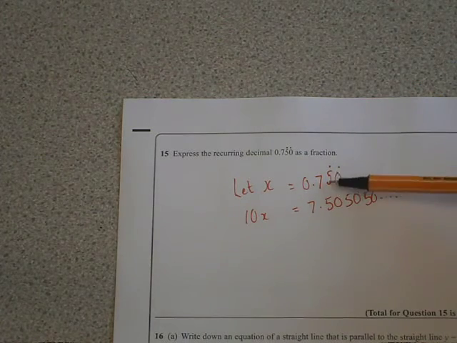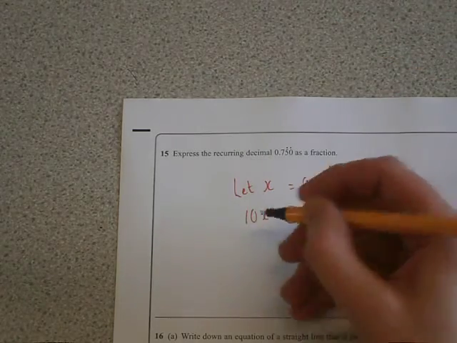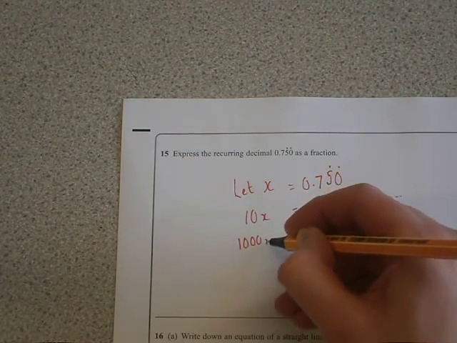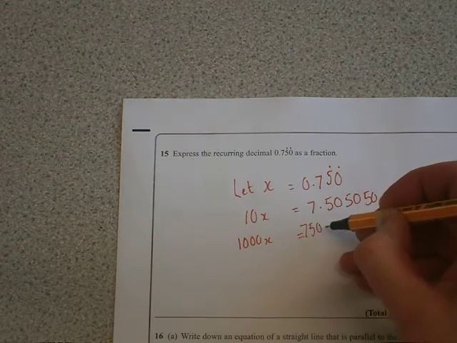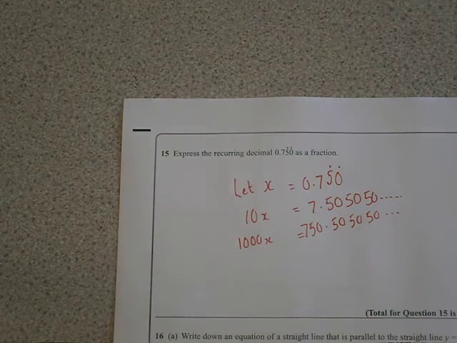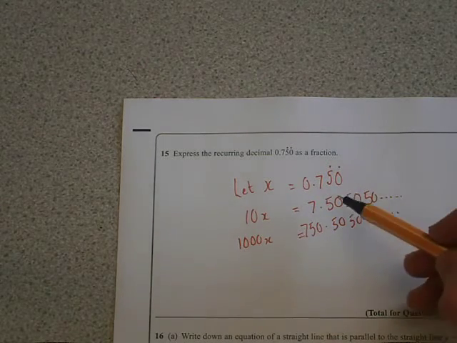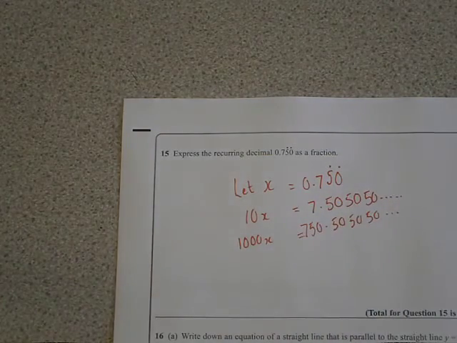Well, if I times it by 10, it's not in line. What if I times it by 10 and then 10 again? So I'm going to times it by 1,000 now. So that 1,000x is 750.505050, etc. Now that I've got that, I'm able to cancel out these recurring numbers.